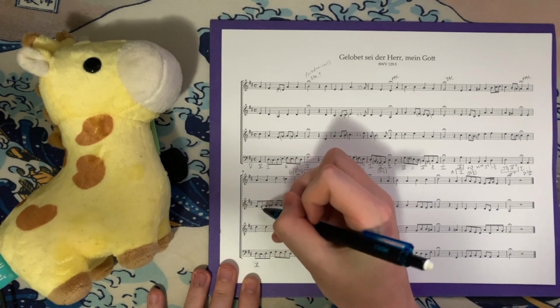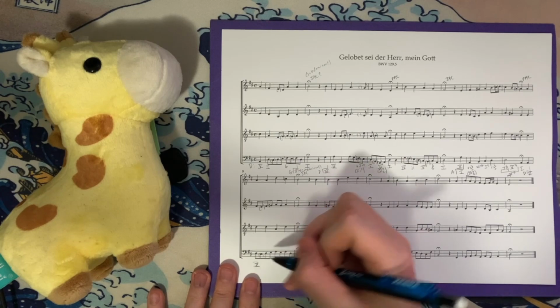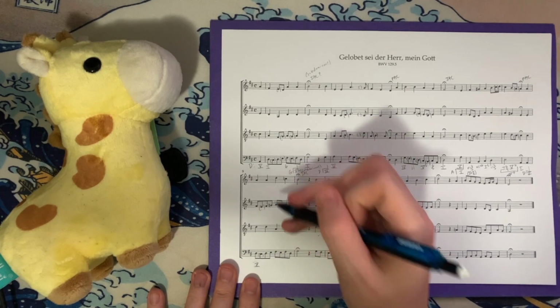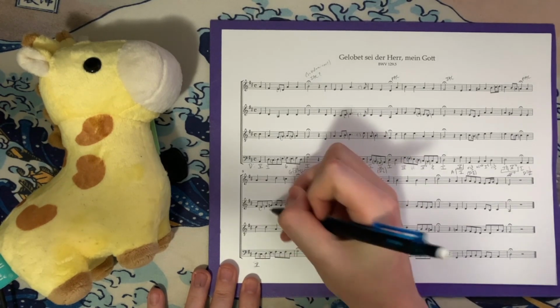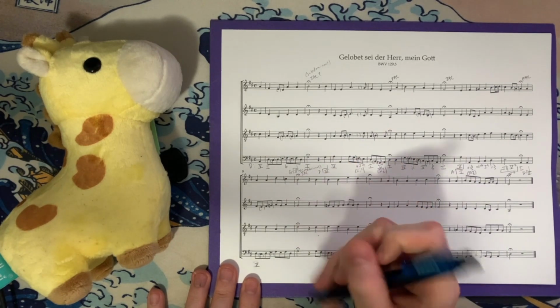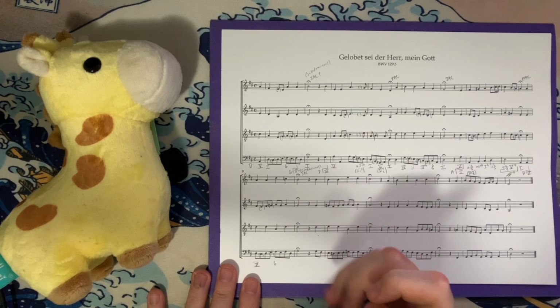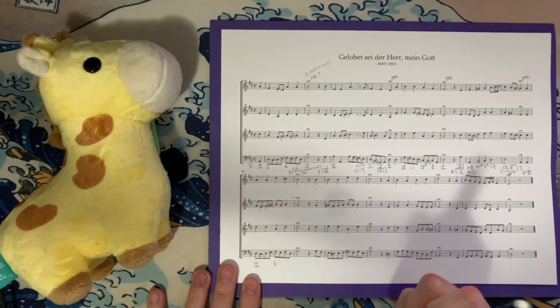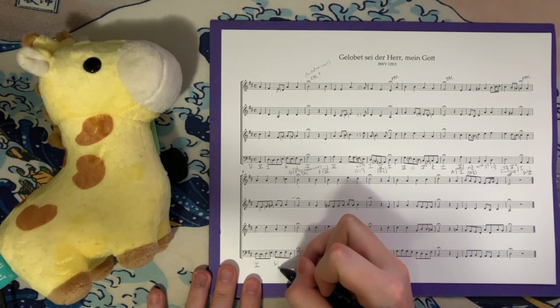Neighboring 7th in the bass, neighbor tone in the alto. We get another D major triad here, D, D, F sharp, and A. Passing tones in the alto and in the bass before we get F sharp, A, and D, which is a D major triad in first inversion. We just need the figured bass to change. No need to reiterate the Roman numeral.